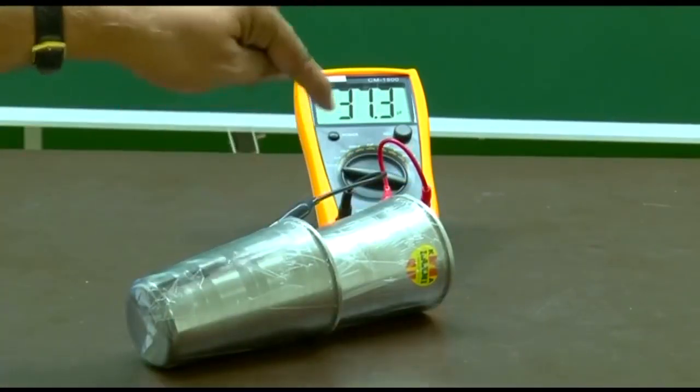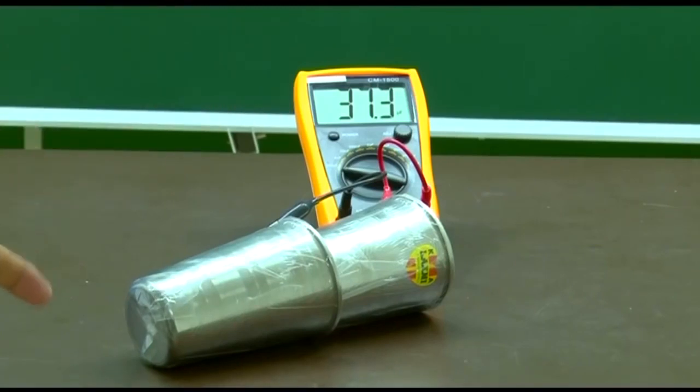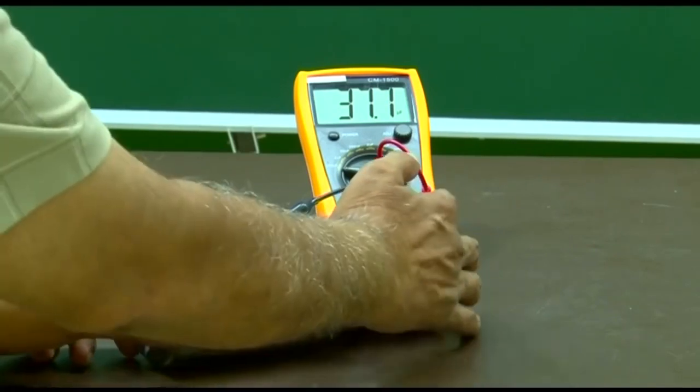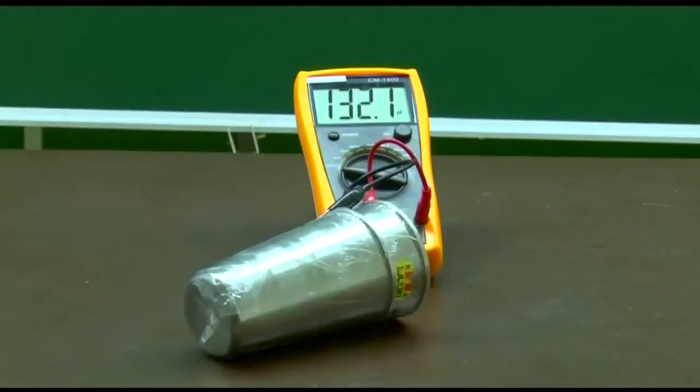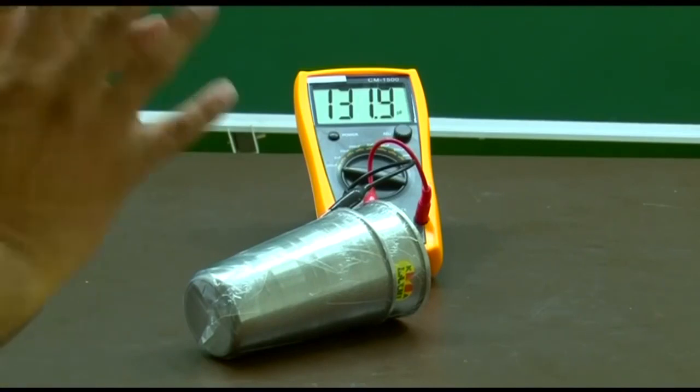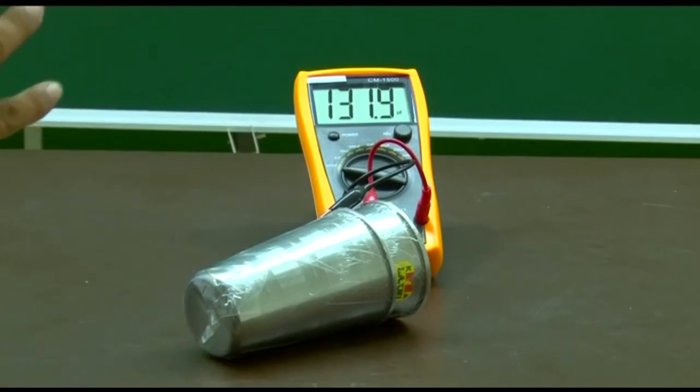If I put one inside the other, remember the metals are not touching each other, they should not, otherwise they will be one conductor and one potential. So that polythene cover is helping me. 37.4 picofarad. Push it further, 61. Push it further, 131.8 picofarads.